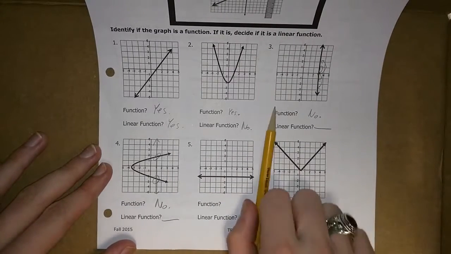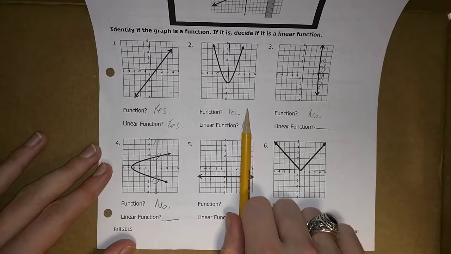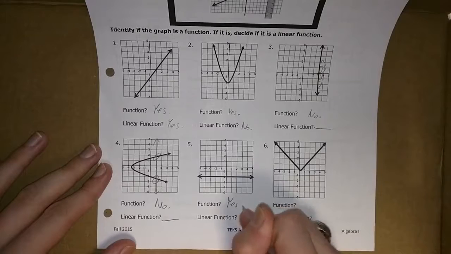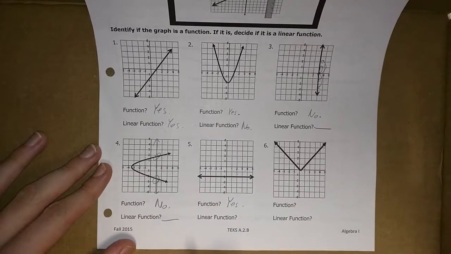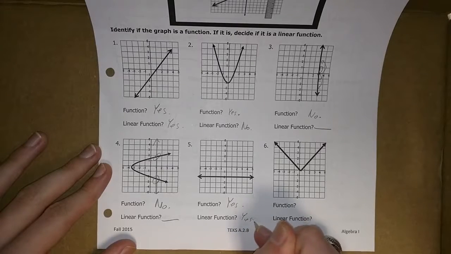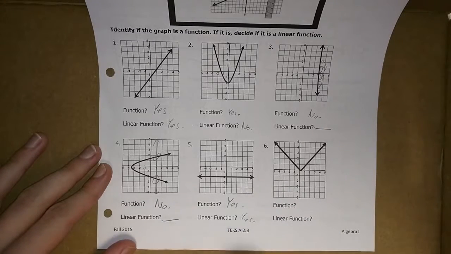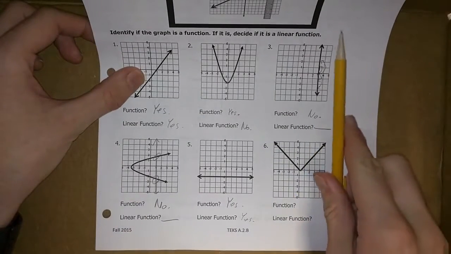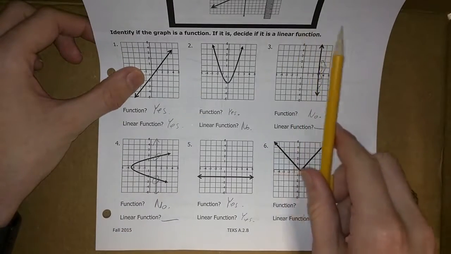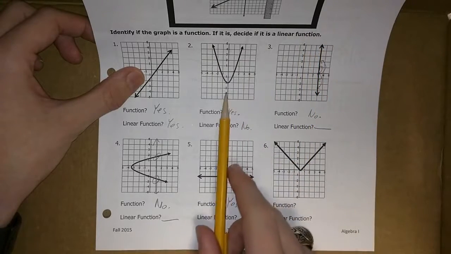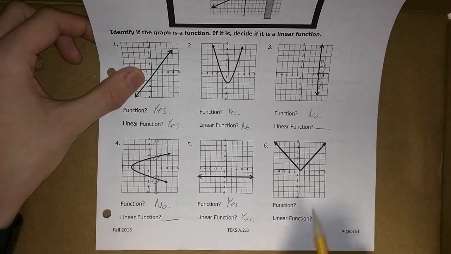Number 5, take my line. It's only going to cross once the whole time. So it is a function. Is it a linear function? Yes, because it is a line. Now, the important thing to note is the difference between this one and this one. For the vertical line test, we have to hold our pencil straight up and down. So in that case, that one does not work. That one does.